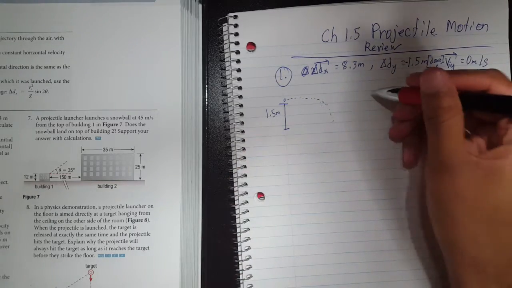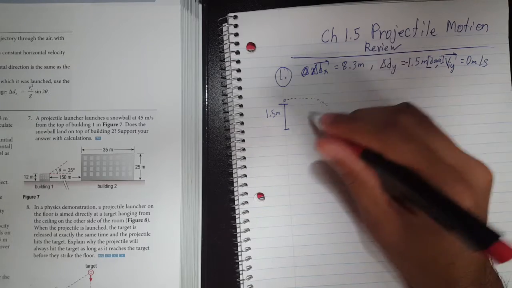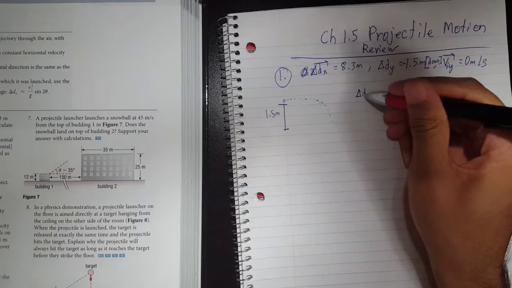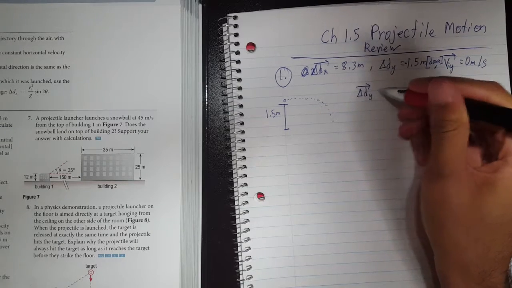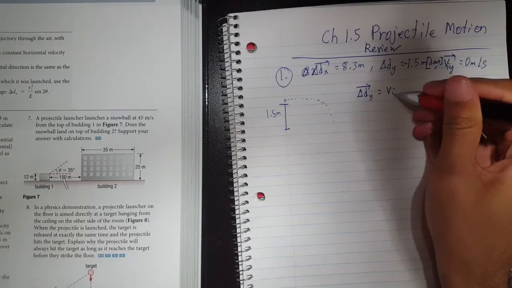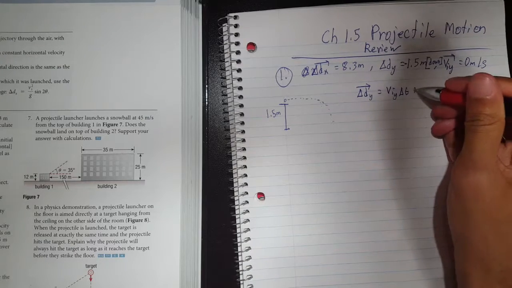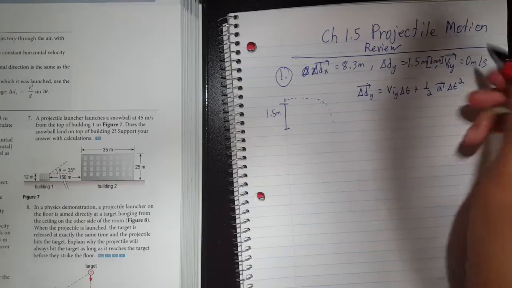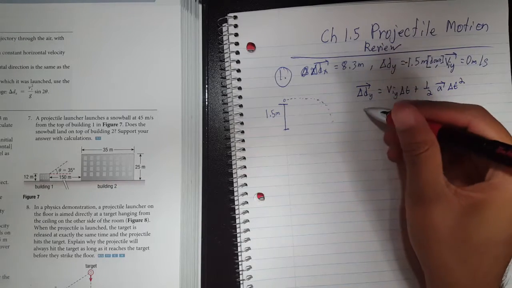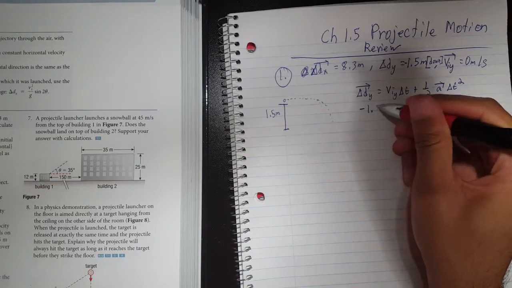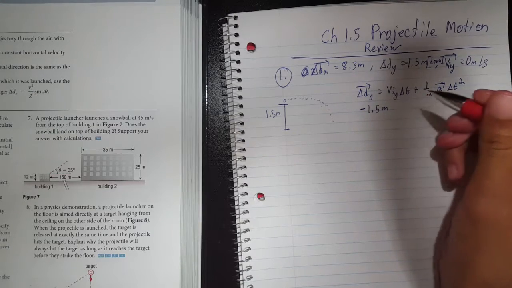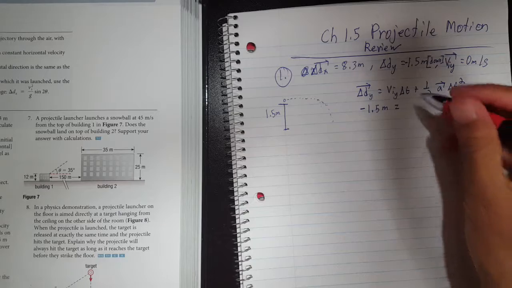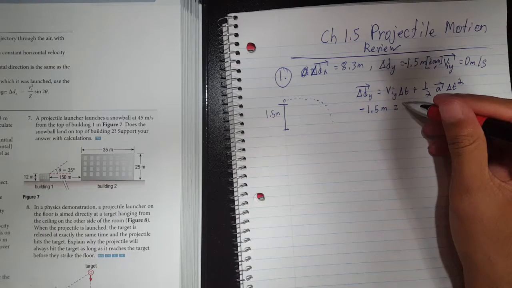So I'm going to start by calculating the time it takes for this rock to hit the ground. I can use the equation displacement equals v_iy times time plus half acceleration times time squared. I know that the displacement in the y direction is negative 1.5 meters, and I just plug that in there.